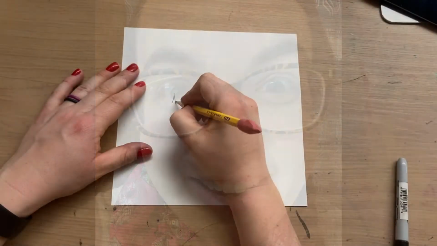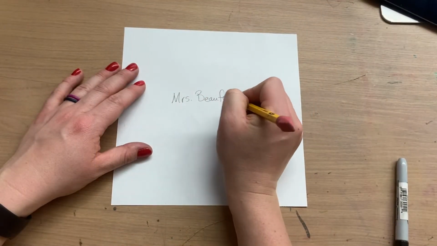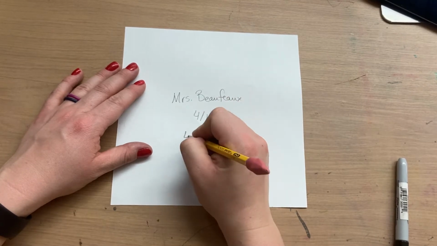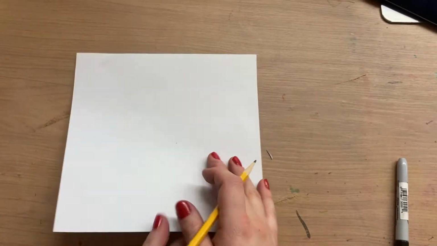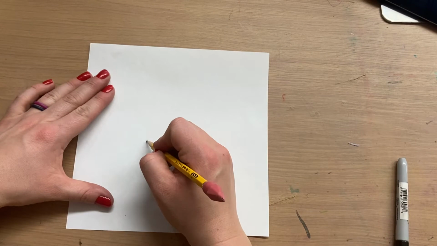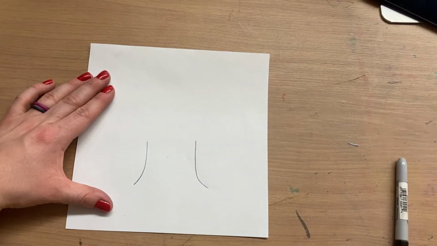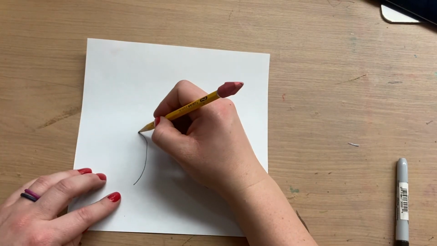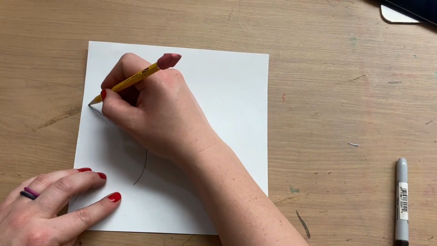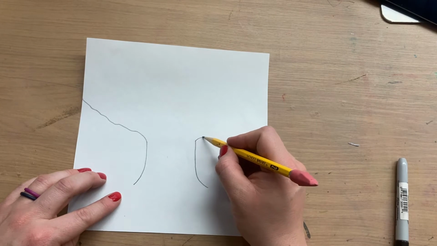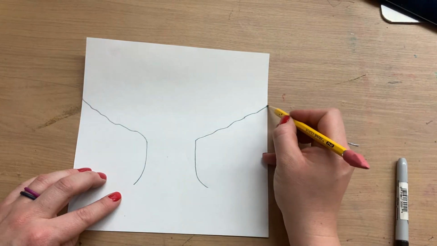Let's get creating. On the back of your 8-inch by 8-inch paper, don't forget to write your name, date, and class. As we flip it over, we're going to start drawing our banyan tree, starting out with each side of the trunk. We're going to take up maybe 2 inches right in the middle, 3 inches, something like that. Now we're going to start out with our branches. We're going to bring one to the right and one to the left.